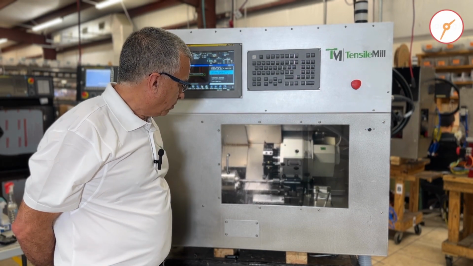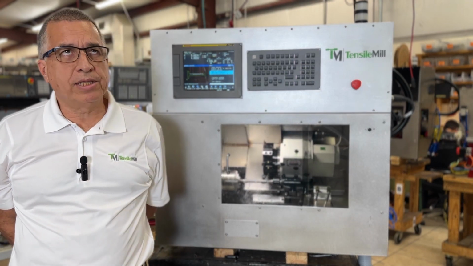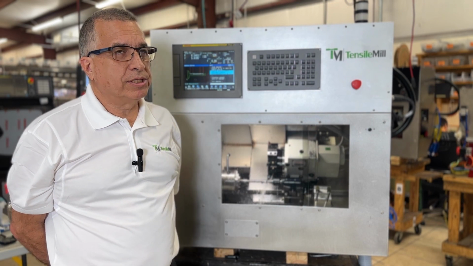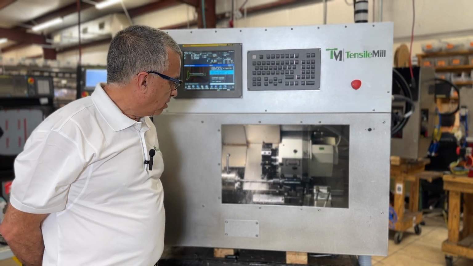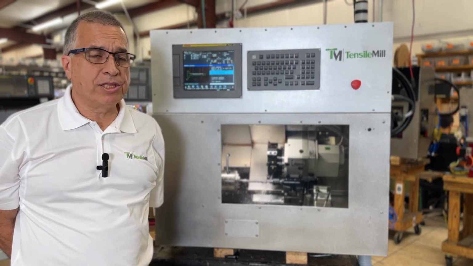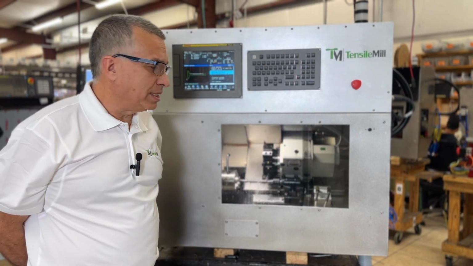Okay. Depending on the hardness of the material, you need more passes. This one does about 13 passes. You can do it in as little as 6 or 7 passes, or if the material is very hard, you can go up to 50 passes.